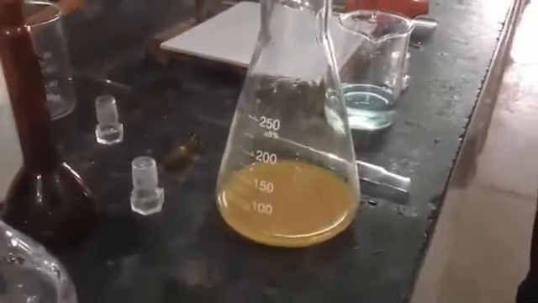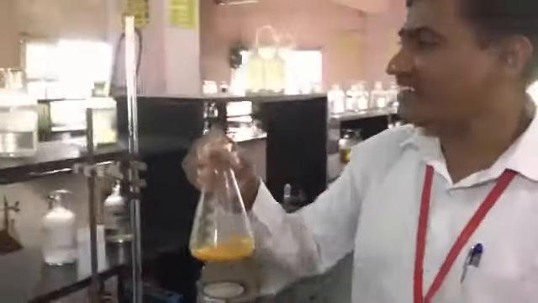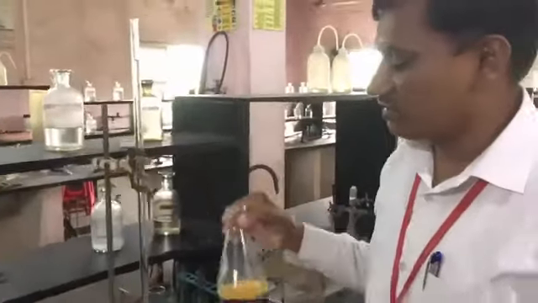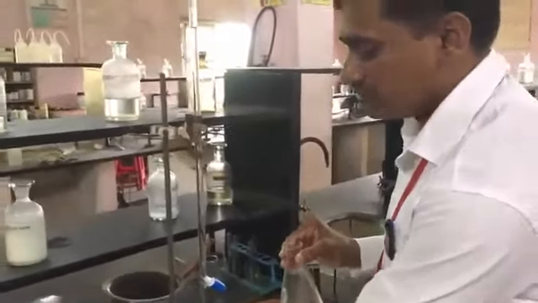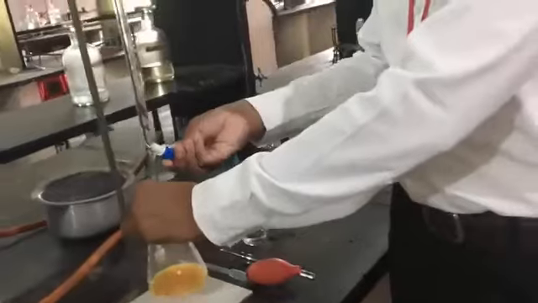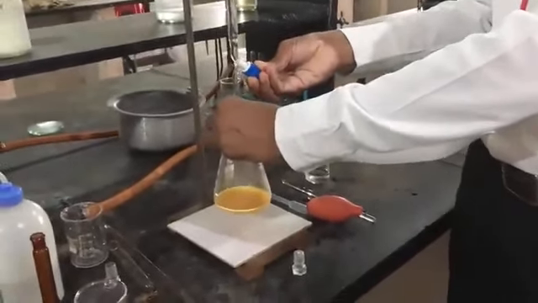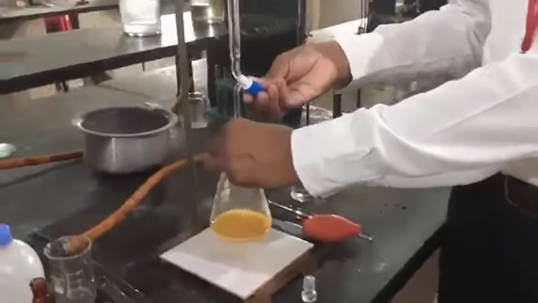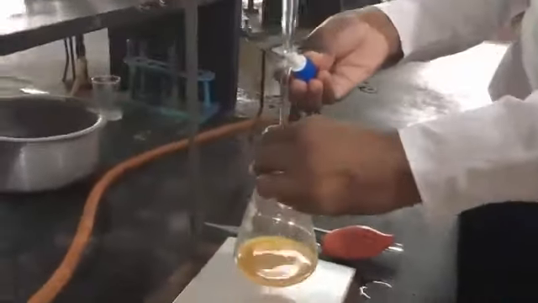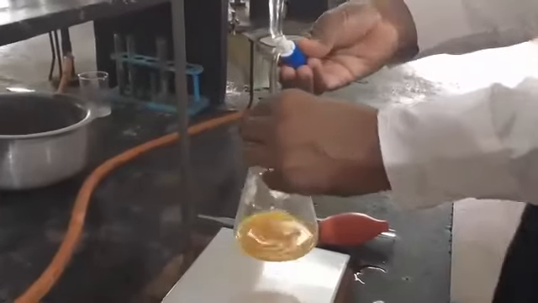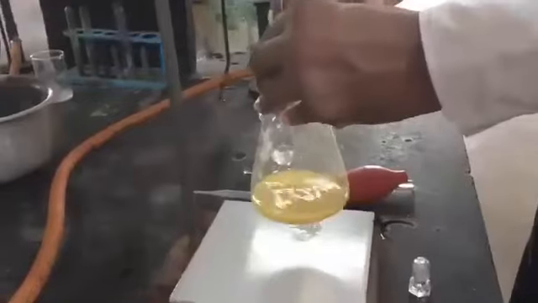Now our solution becomes yellow in color, right? So this yellow color we have to titrate against our sodium thiosulphate solution to make this solution faint, due to which starch will show you a clear color change. That's why we are adding a few ml of sodium thiosulphate solution before adding the indicator. Okay, now it is faint.